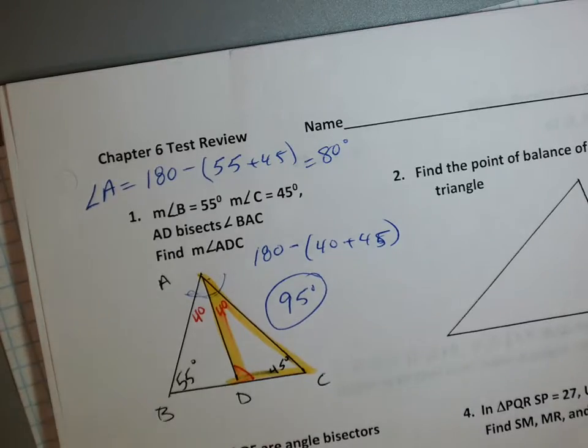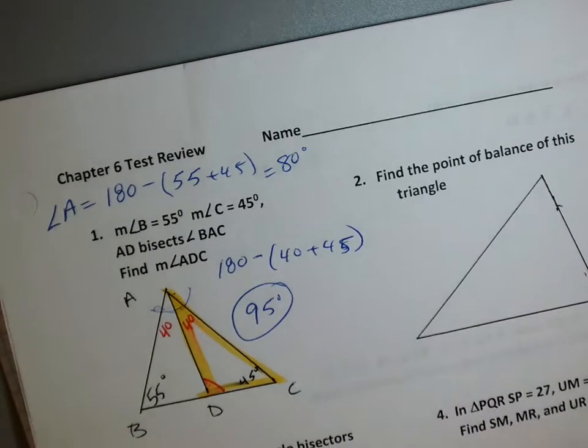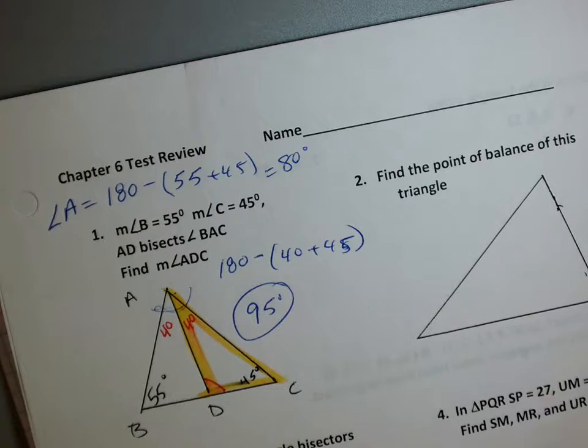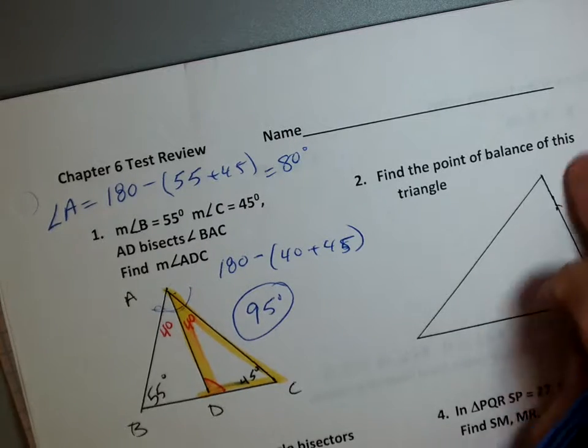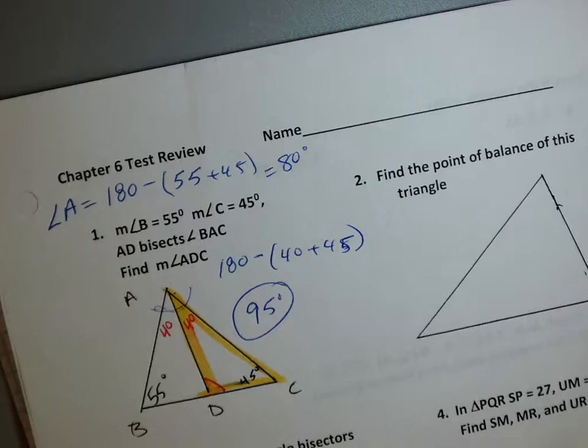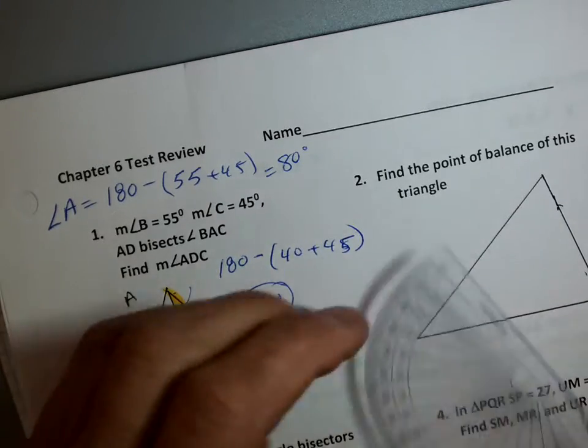Okay, number 2, find the point of balance. Well, that means that we've got to find the centroid, okay? So we've got to find the centroid. Nope, incenter, my bad. I've got to find the incenter. So if I want to find the incenter, what I'm going to have to do is bisect the angles. Okay, so if I bisect the angles, if I use a protractor, let's see here.